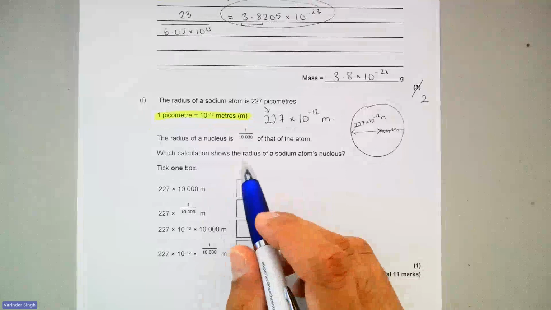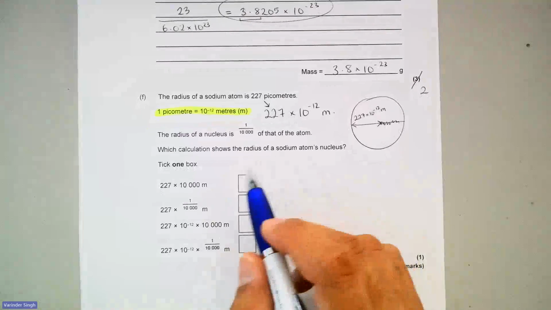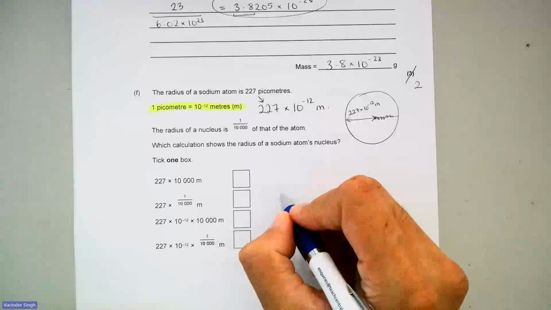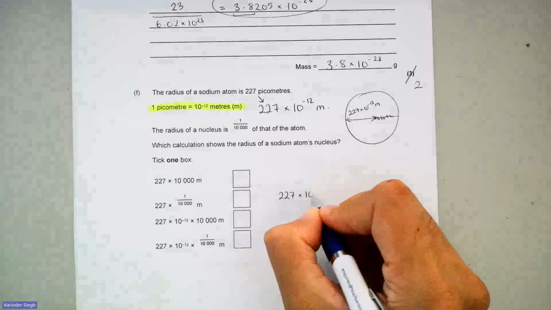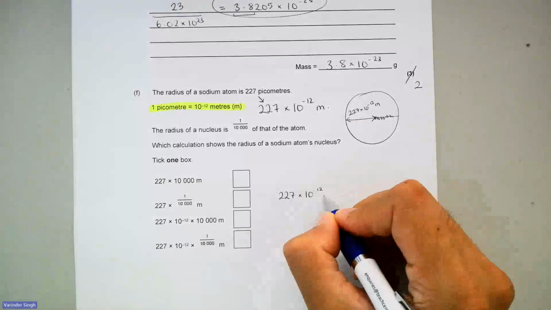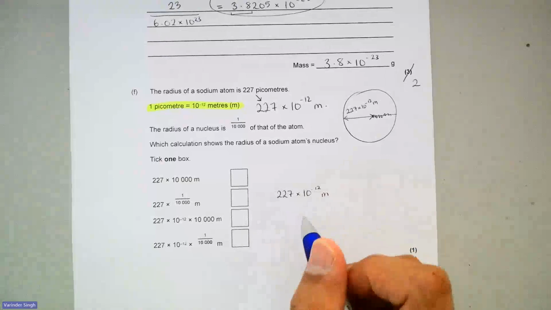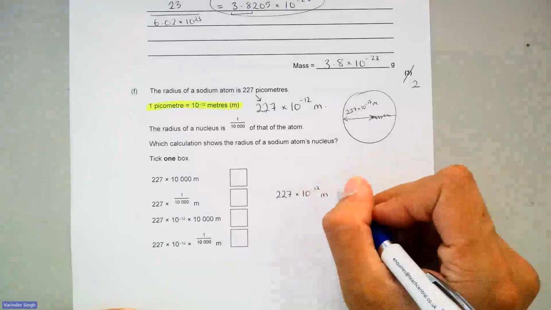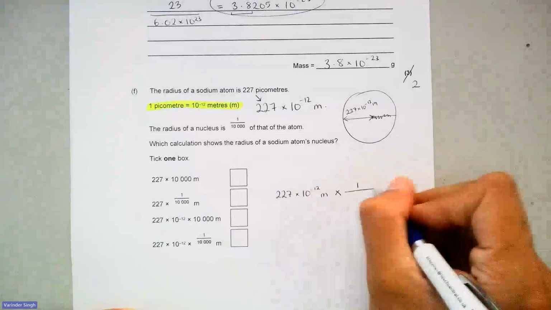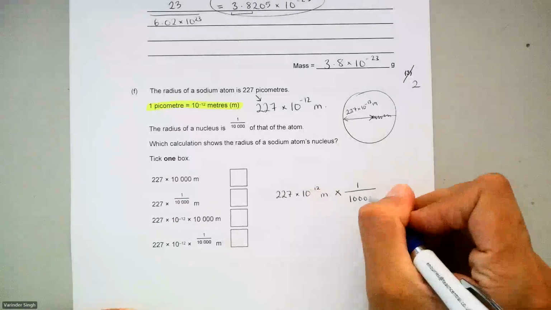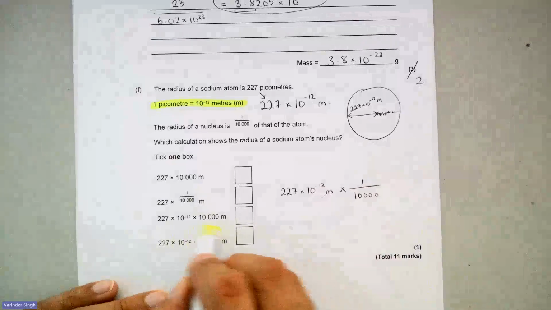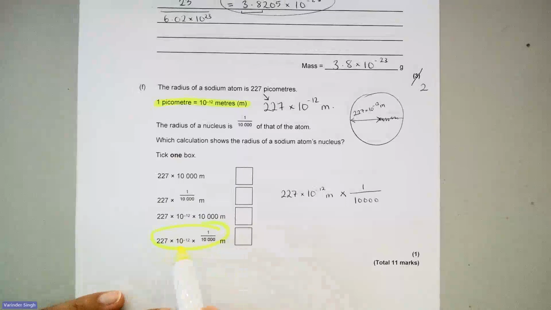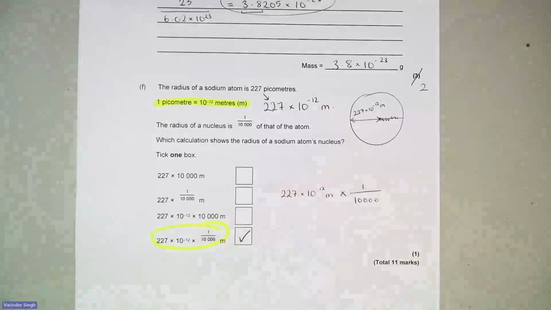It says here, which calculation shows the radius of a sodium atom's nucleus? Well, think about it. If the radius is, and I'm writing this out now for the third time, 227 times 10 to the minus 12 meters, and the nucleus at the middle is 1/10,000th of that, then to work out its size, you could simply multiply by 1/10,000th. If you take a look at these answers, that is present right here at the bottom. 227 times 10 to the minus 12 times 1/10,000th. So that is our answer.